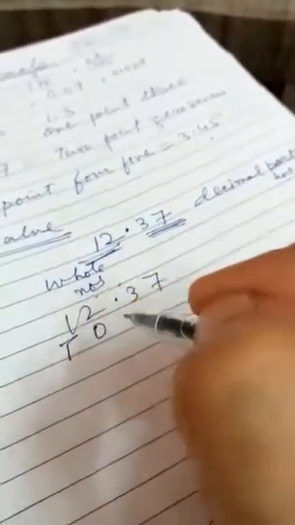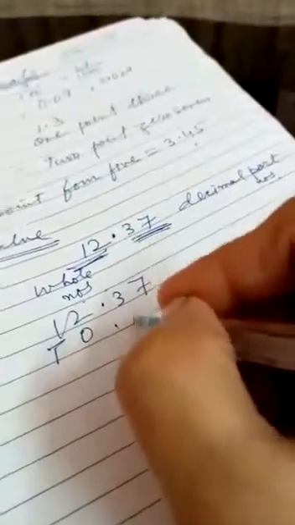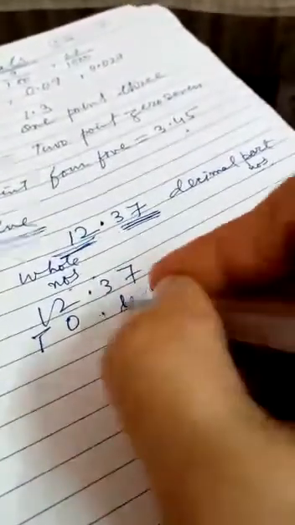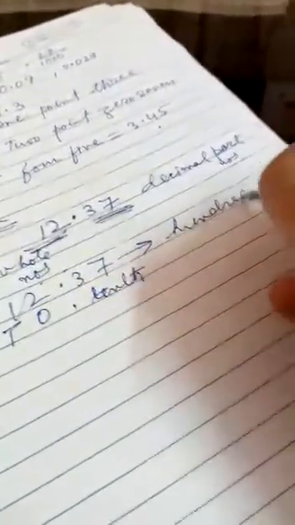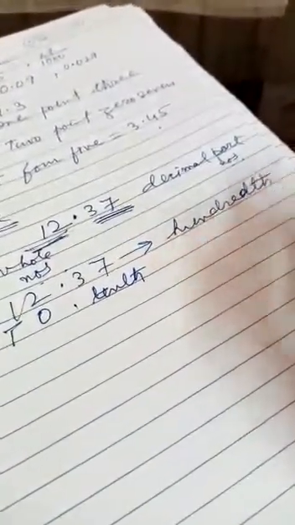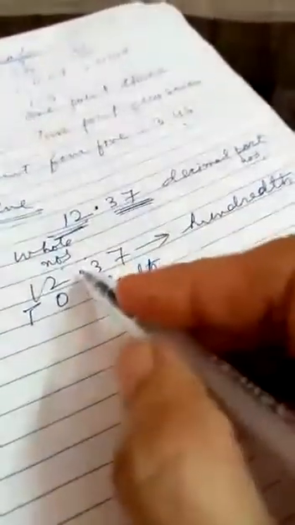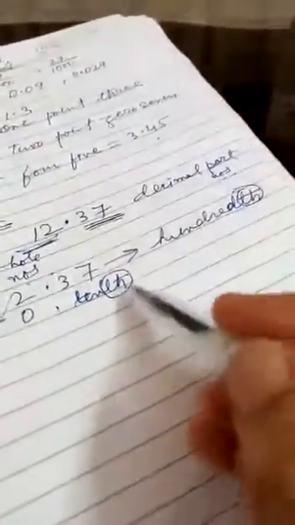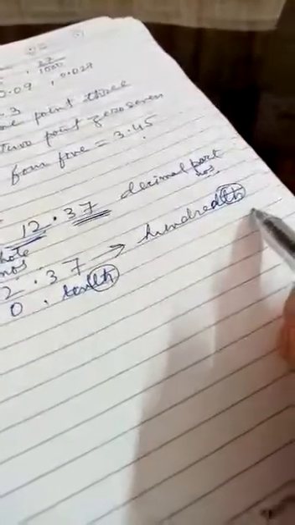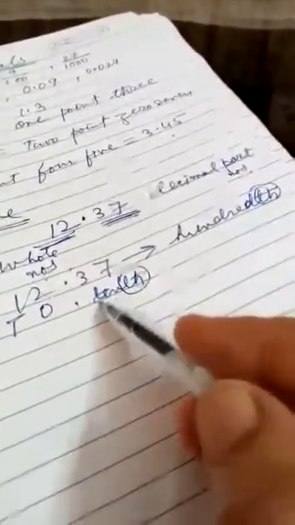So for this 12.37, this is ones place, this is tenths place. Everybody knows this. Now for 3 we have the place tenth, for 7 we have the place hundredth. So in the decimal part, the places will be having th with it. Remember, if we do not write th, marks will be deducted. So this will be wrong. So we have to write down tenth, then hundredth.